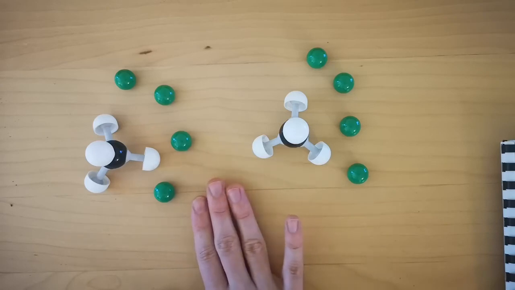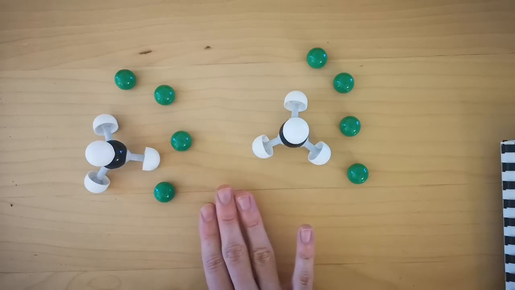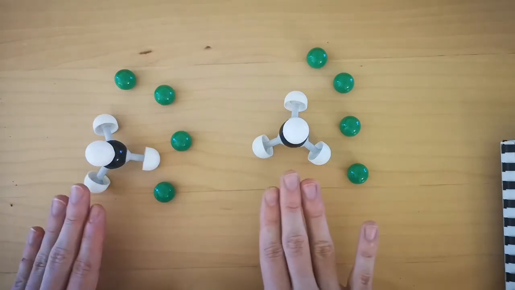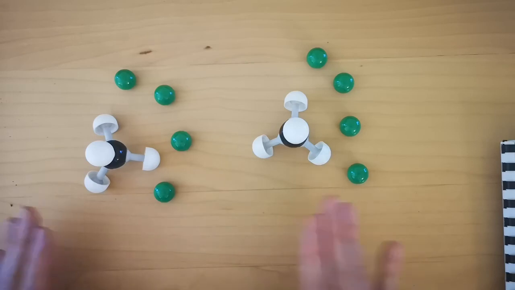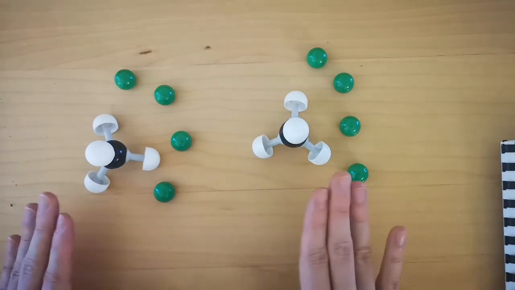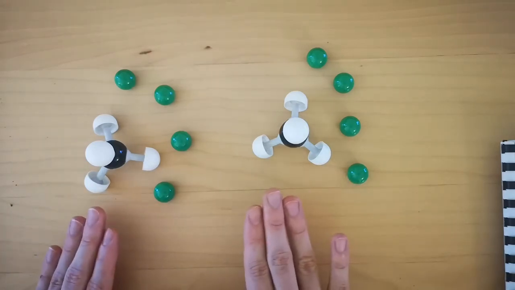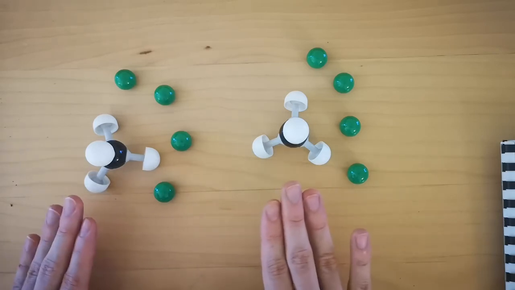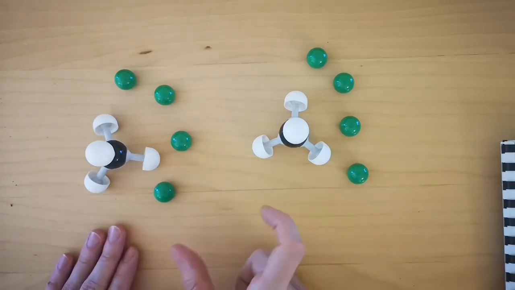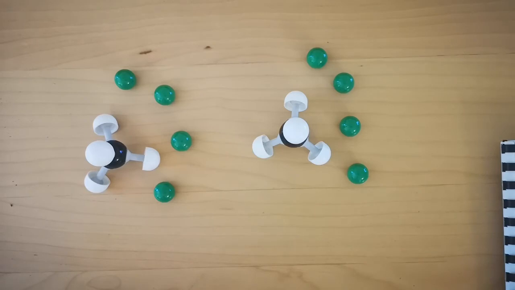So anything above minus 162 degrees, the vibrations of the molecule would be enough to separate them into a gaseous state, whereas at minus 162, there's so little vibration in the molecules that this very, very weak London dispersion force can hold them in a liquid state. So that is your London dispersion force.